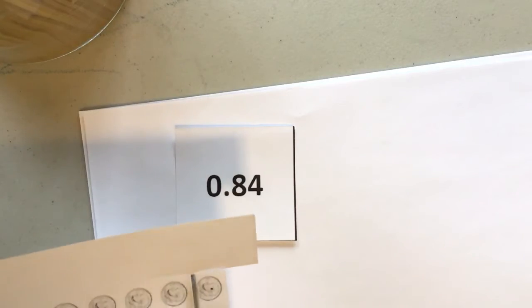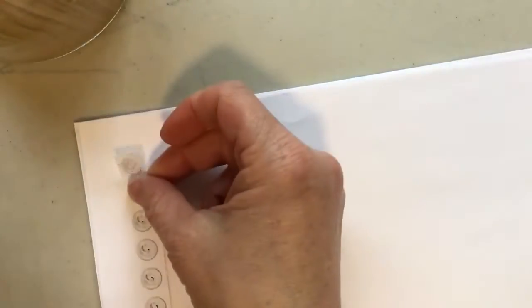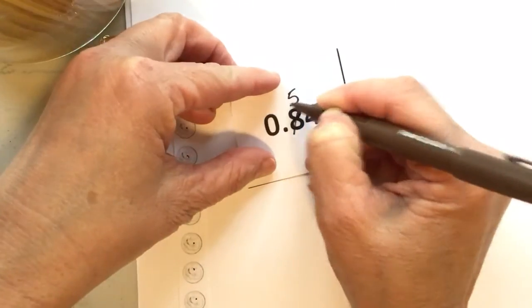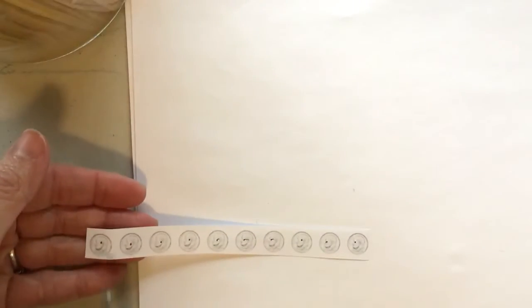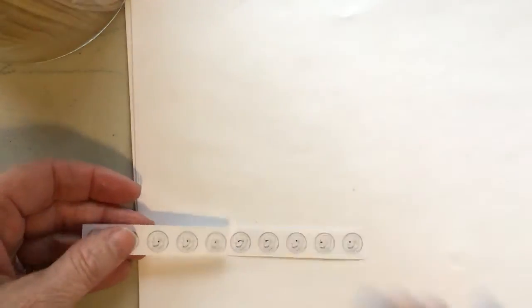Obviously, you're not going to be able to stick with real money because you won't be able to glue those down, but that would be 8 dimes. Let's just pretend that that says 54 hundredths. That way you can see it. 1, 2, 3, 4, 5. There we go. There's 5 of them.